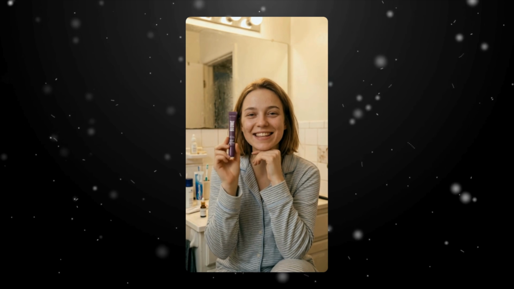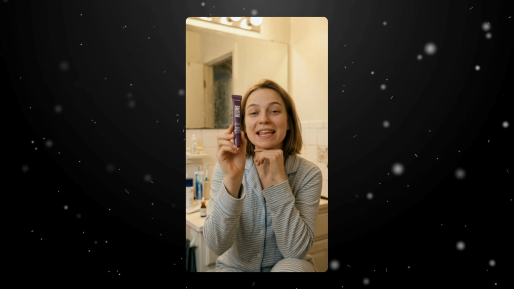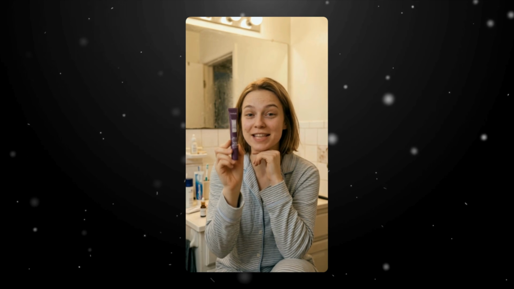Okay, quick rec. This is Bloom's Super Balm Tripeptide 1 Lip Tint in Plum. It gives a really natural plum tint, feels buttery and hydrating, and actually softens my lips.